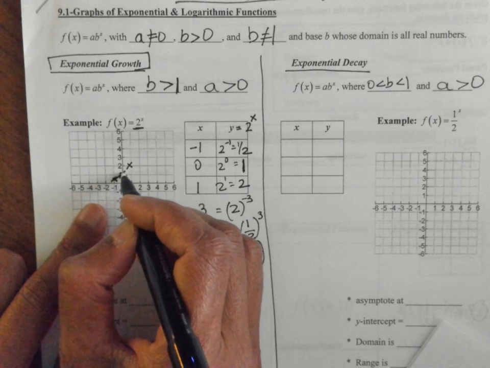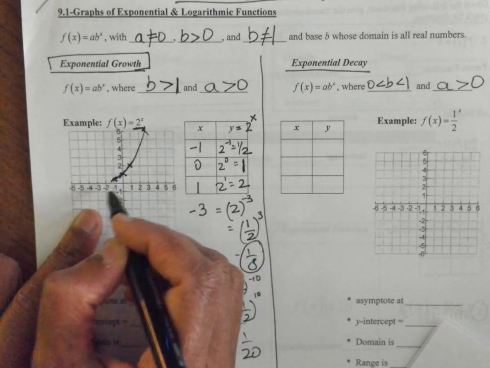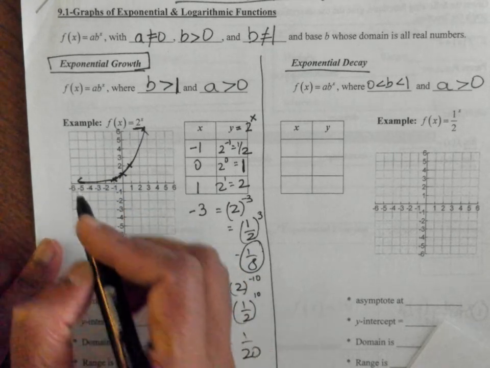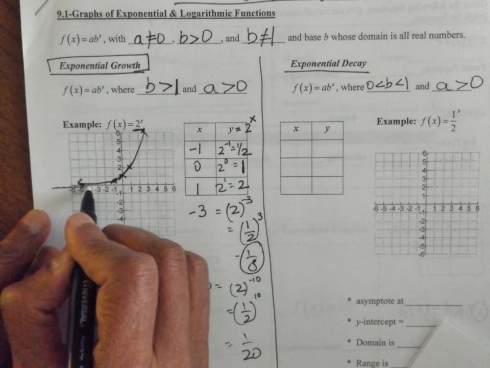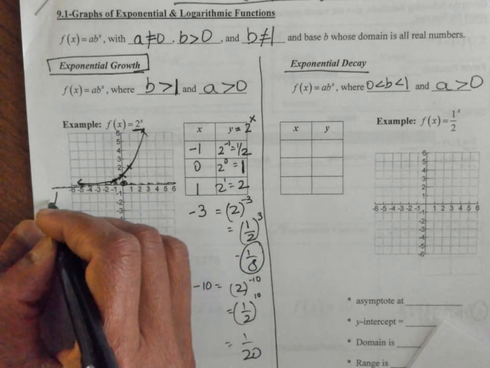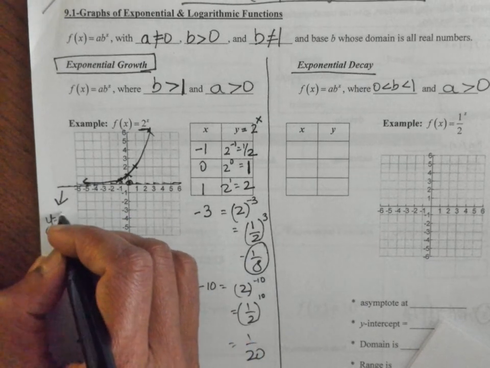So basically this will grow really fast. On this side, it will never cross the y-axis to the negative side. It will just get closer and closer to 0. That means I have a horizontal asymptote of y equals 0. This is good. So all exponential functions have a horizontal asymptote of y equals 0.